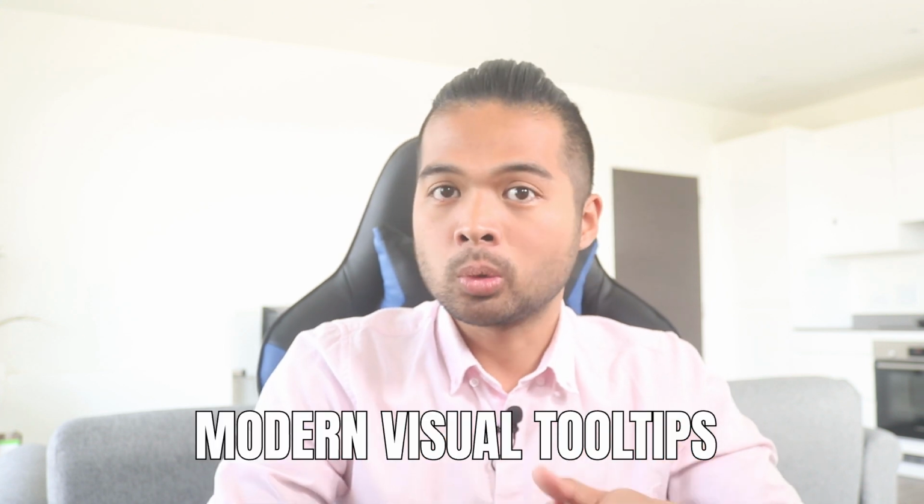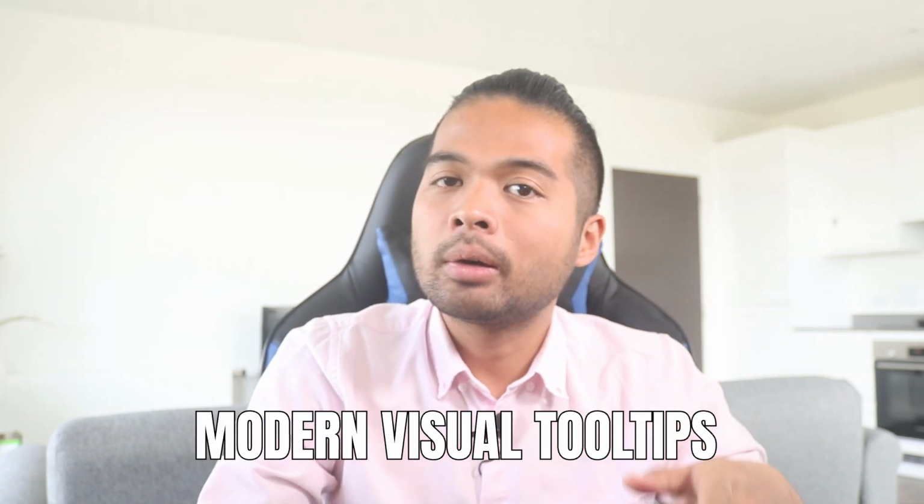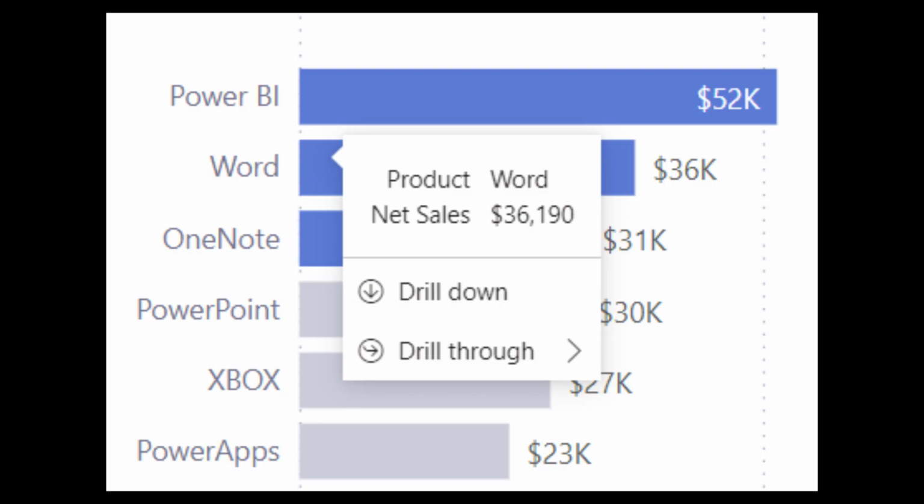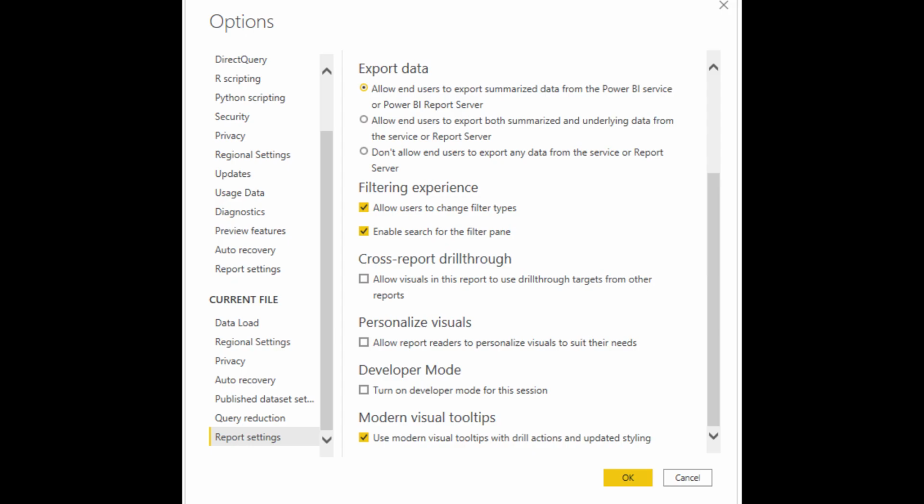So the first feature I want to cover today are the modern visual tooltips. These new tooltips seem to allow you to drill down or drill through your data, similar to how you would get it when you right click. Instead, now it's coming as a tooltip. And this new tooltip is currently in public preview, so it means that if you want to start using it, you need to make sure you enable it in the preview settings in your Power BI desktop.